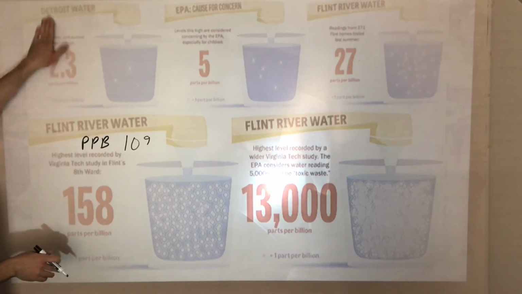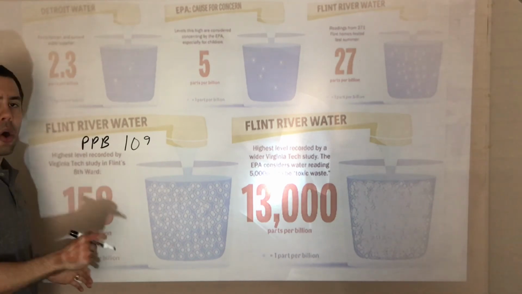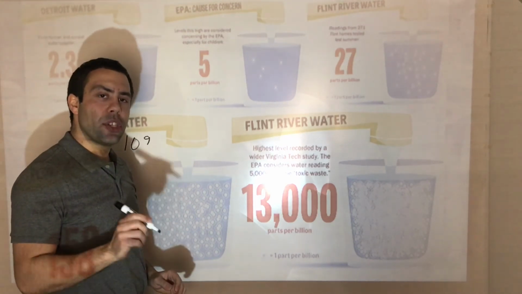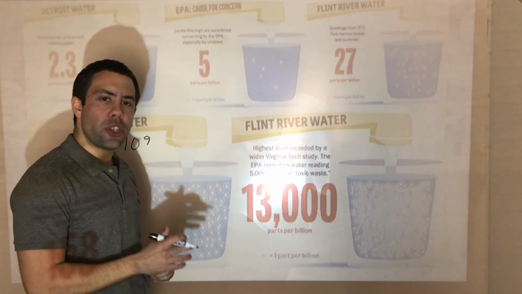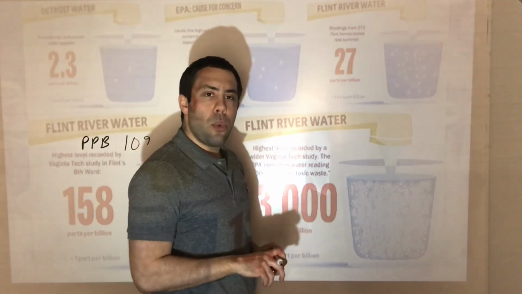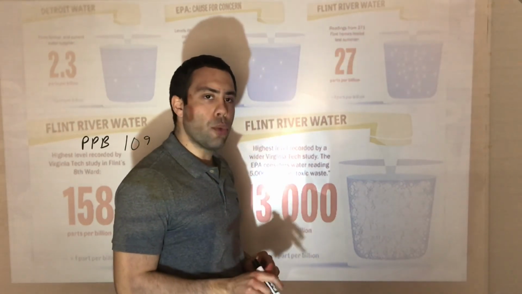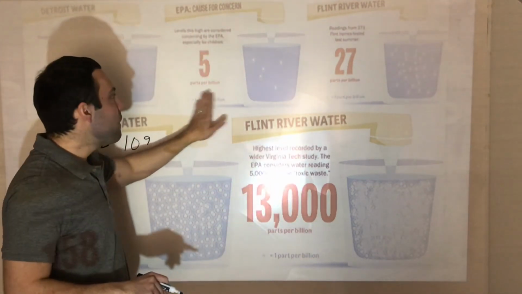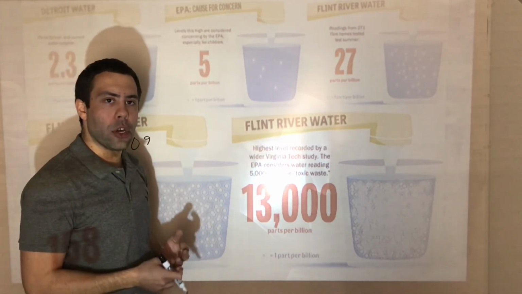So you see on this chart, Detroit showed that there is a lead concentration of 2.3 parts per billion in their drinking water. The EPA, the Environmental Protection Agency, says that there is a cause for concern when the lead concentration levels reach 5 parts per billion in the drinking water. The water from the Flint River, tested in 271 homes, showed a lead concentration level of 27 parts per billion, over 5 times the level that the EPA says there's a cause for concern.